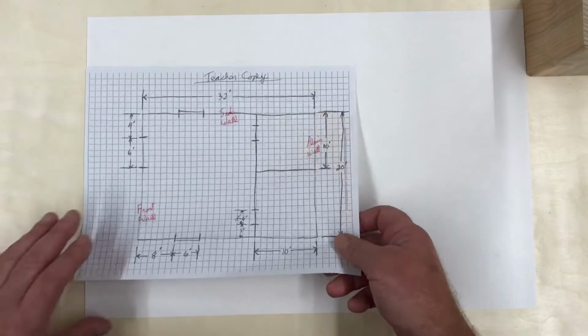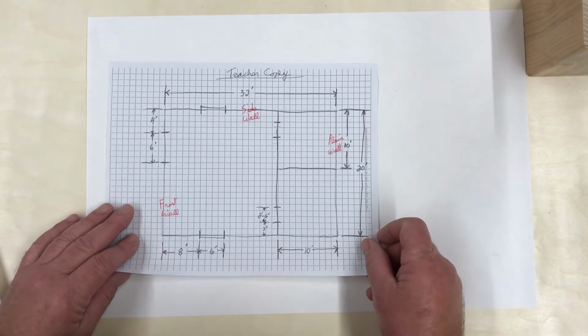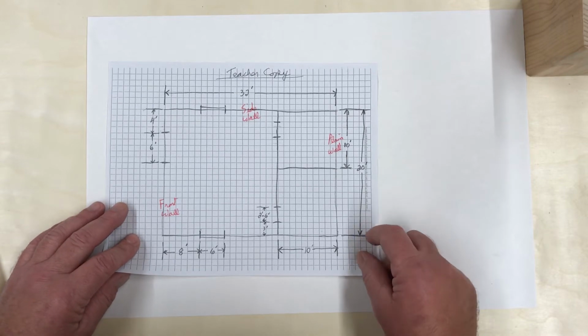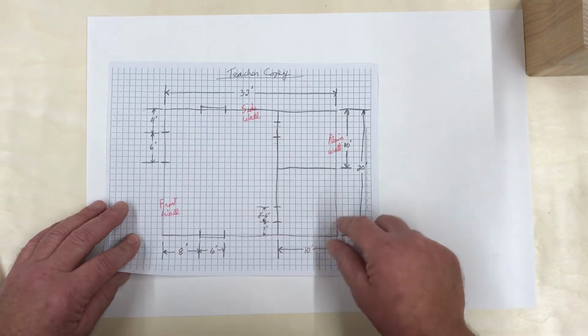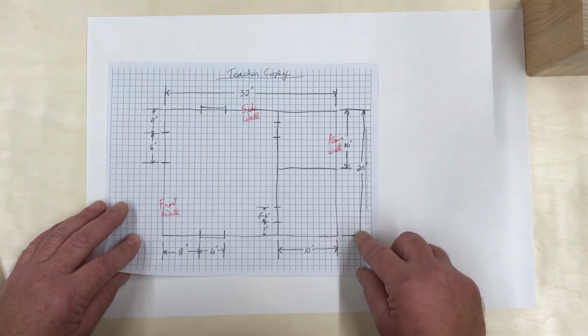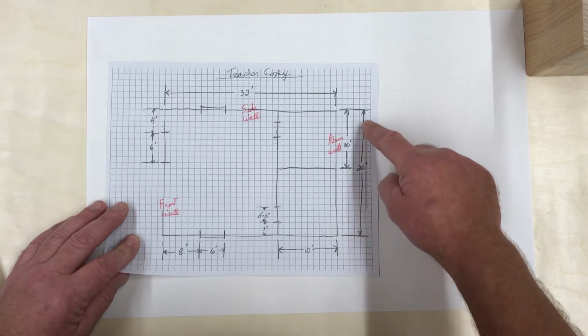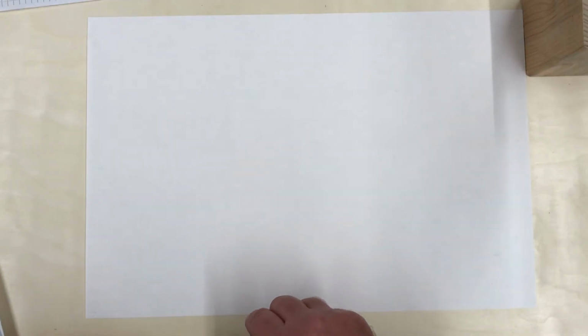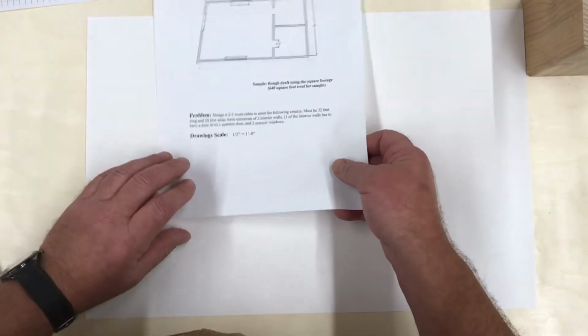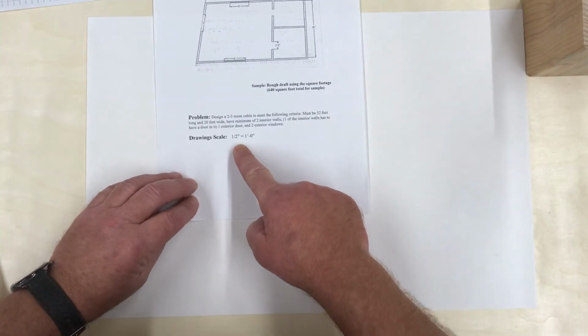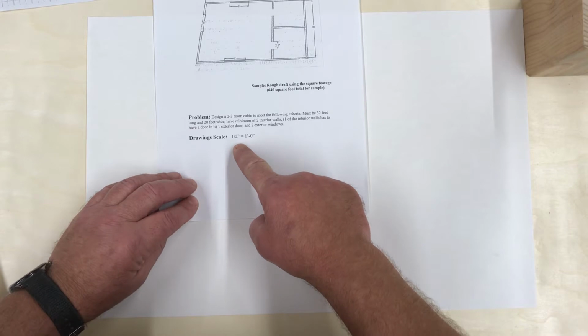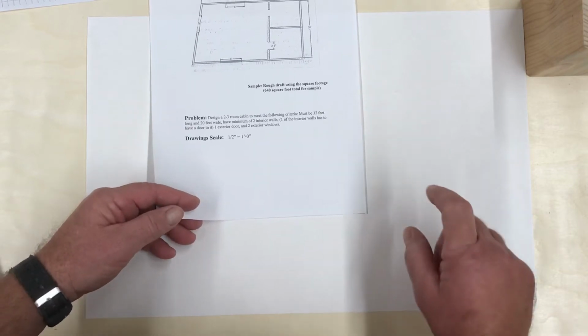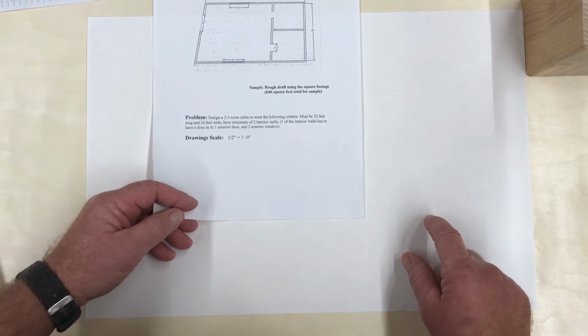What you need to do is look at your rough draft. In your rough draft, you're going to have where all your windows and doors and everything else are laid out. If you notice, this is 20 feet, isn't it? But if we take a look at our problem sheet, it says we're going to draw a half scale. Once we draw that half scale, that's what we're going to put down on the paper.